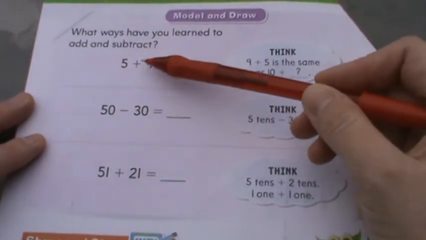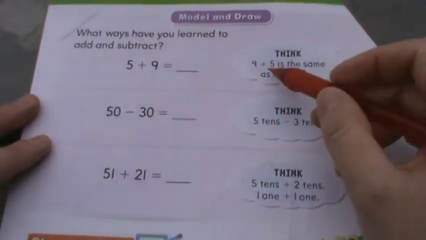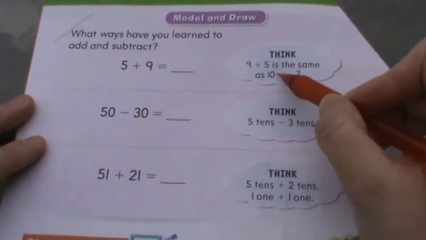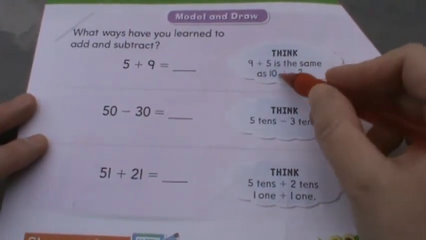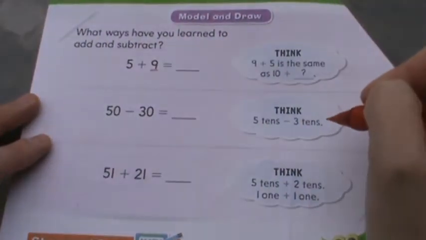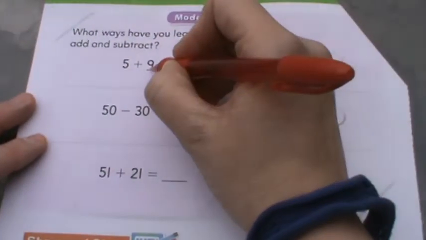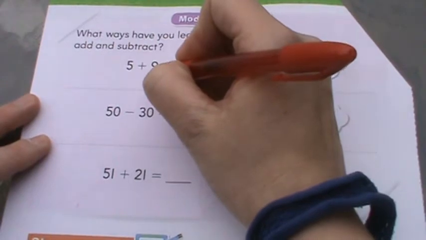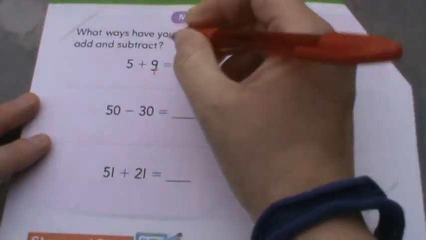So 5 plus 9, we want to think about making a group of 10. So if this is very close to being 10, we need 1 more to make that 10.